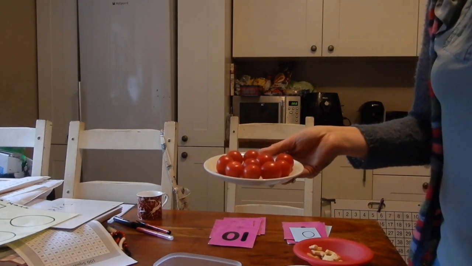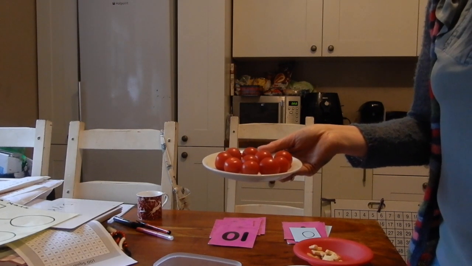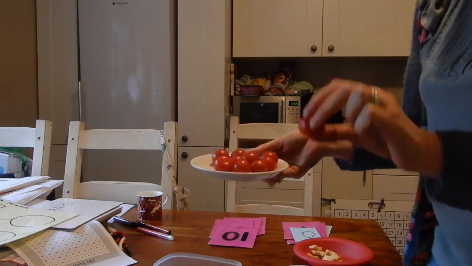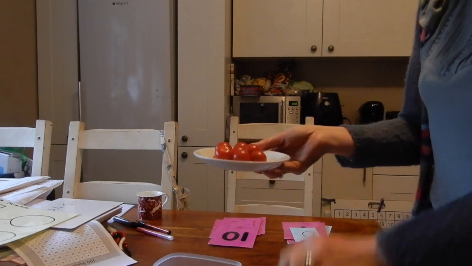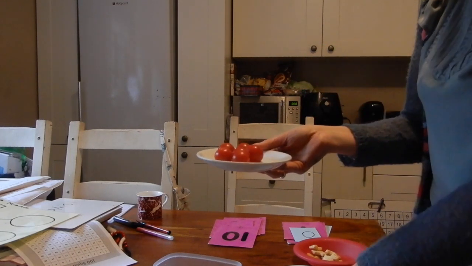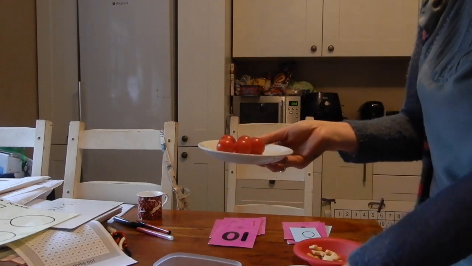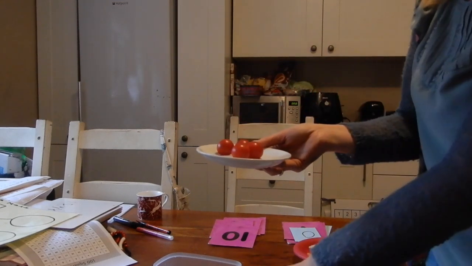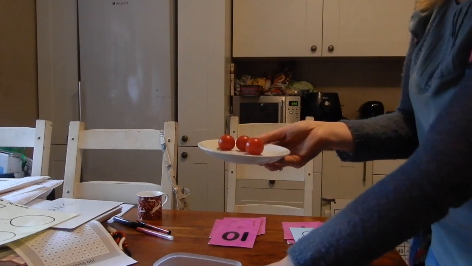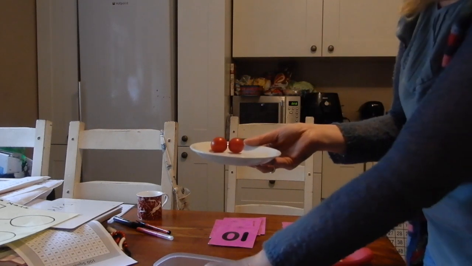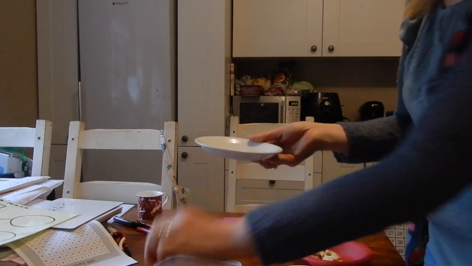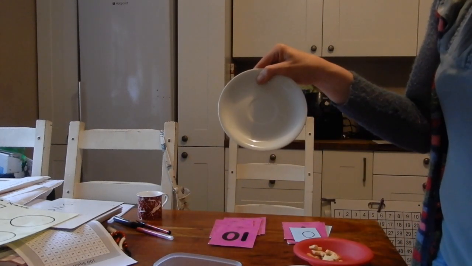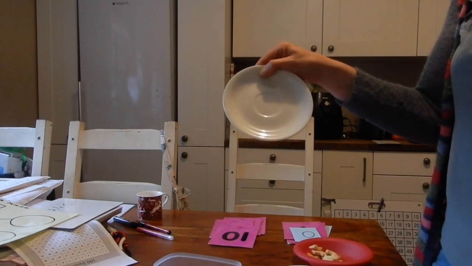I'm going to see if I can count backwards with those tomatoes and end up with 0 on my plate. 10, 9, 8, 7, 6, 5, 4, 3, 2, 1, 0. Oh, it works counting backwards as well.